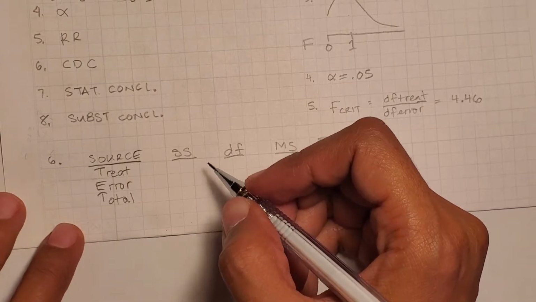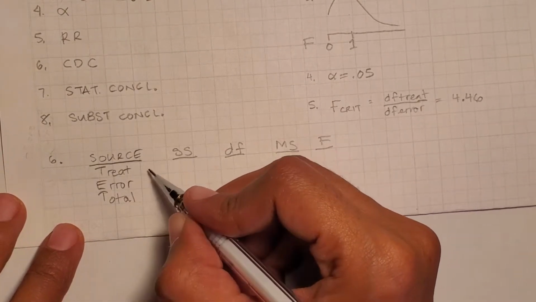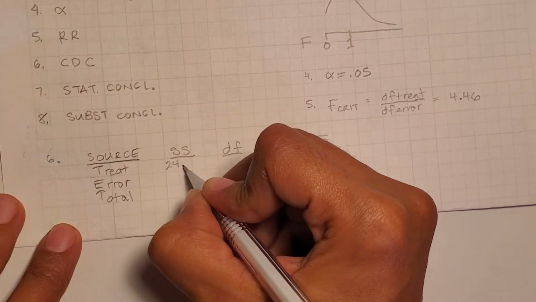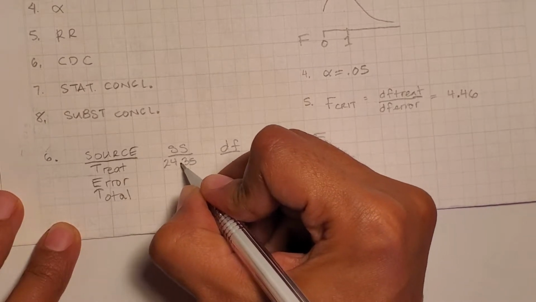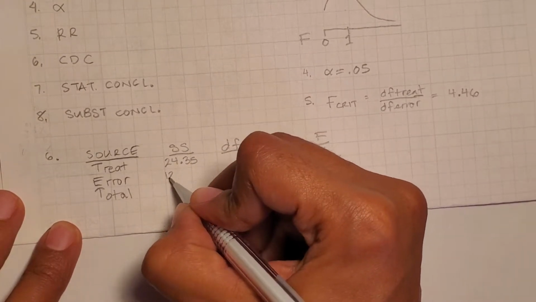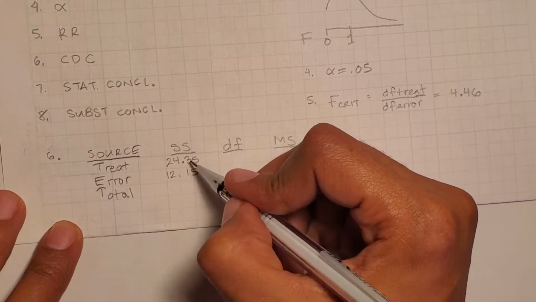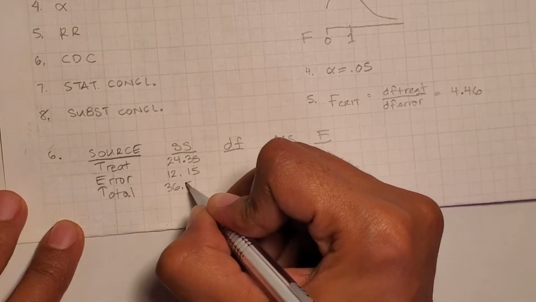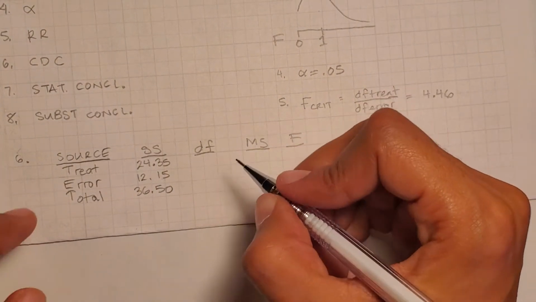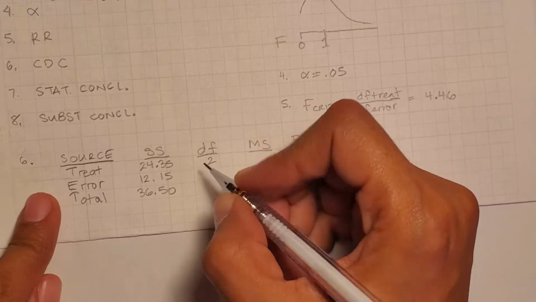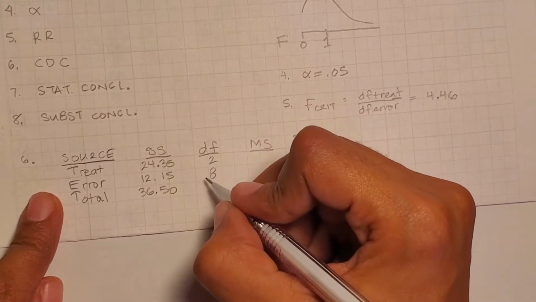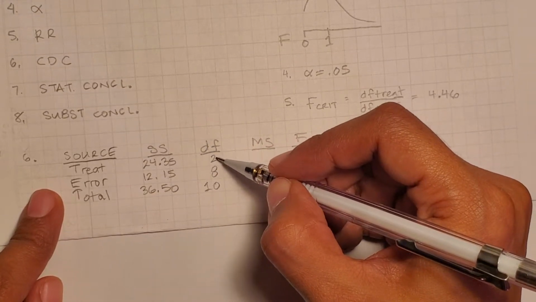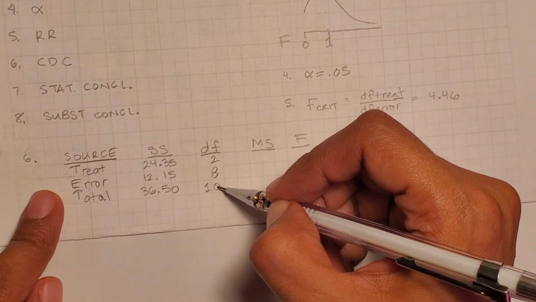The SS value for treatment that we obtained in the previous video was 2435. For error, that was 1215. And our treatment and error terms add up to give us our total of 3650. For DF, we had a value of 2 for treatment, 8 for DF error, and 10 for DF total. Again, you will notice that the DF treatment plus the DF error gives us our DF total.